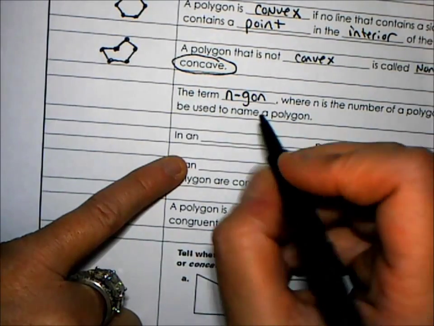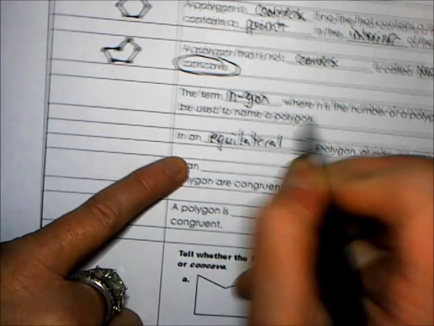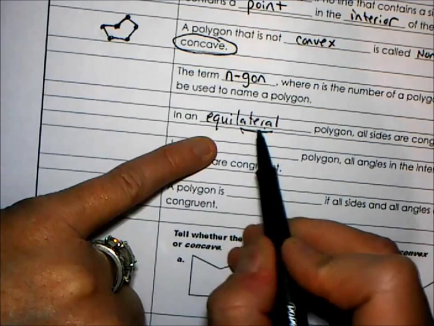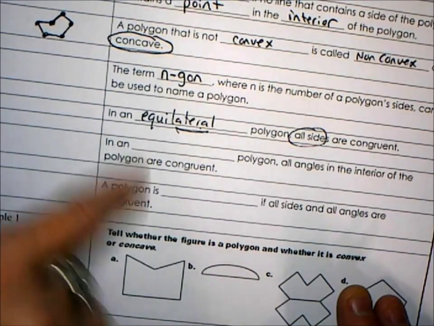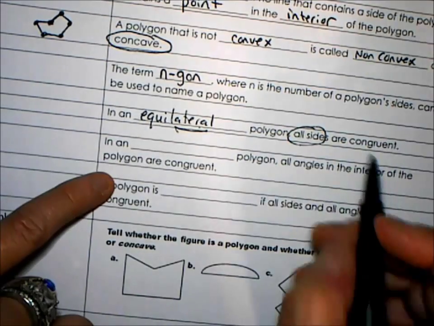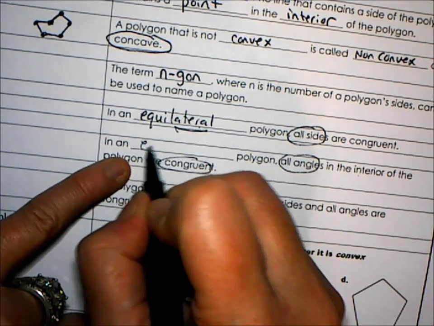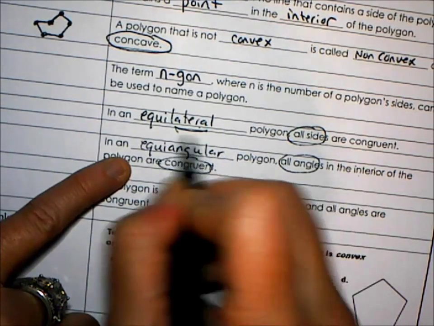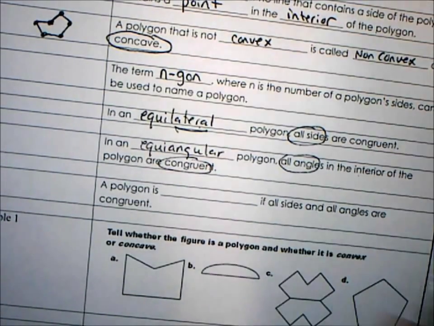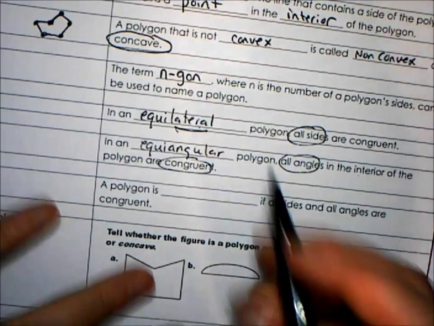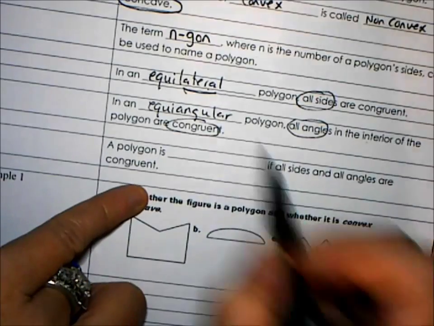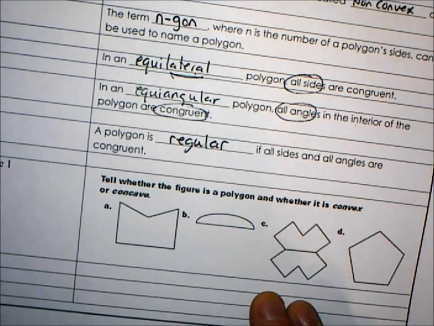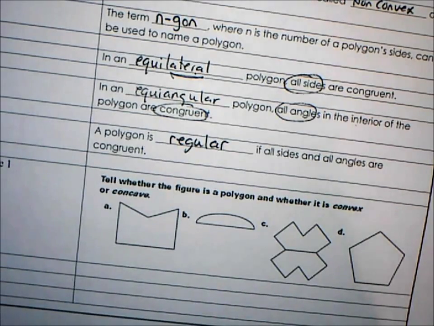An equilateral polygon. Realize lateral represents sides. Equal means that the sides are all equal, and if they are congruent, then it's called equilateral. Likewise, if you have all the angles being congruent, this is called equiangular, where you can see inside the word it has basically the word angle, so they're equal angles. And then if it is both equilateral and equiangular at the same time, they actually change it to just saying that this is a regular shape, and that's usually what we deal with in geometry.